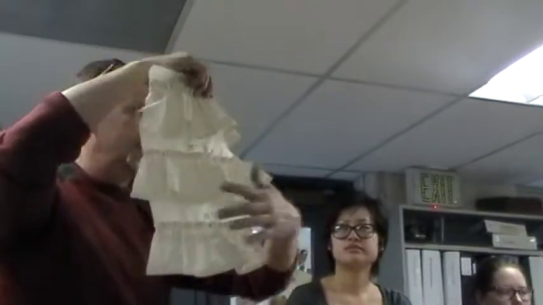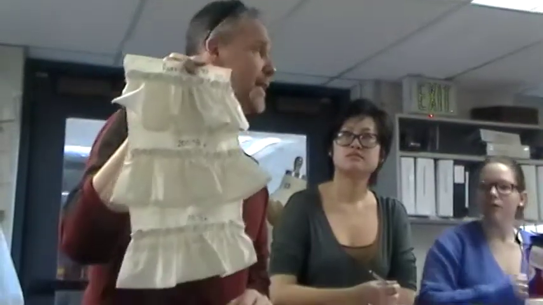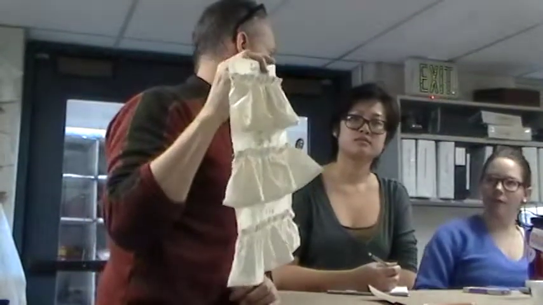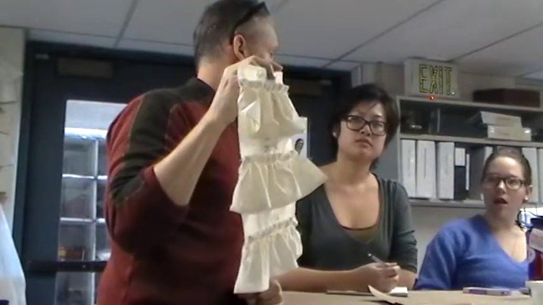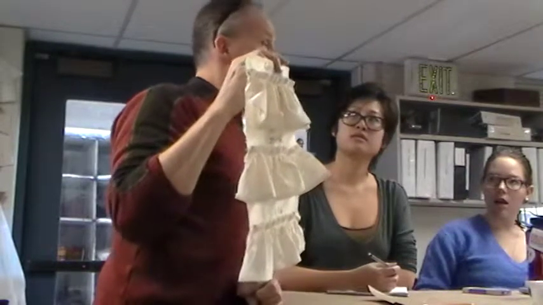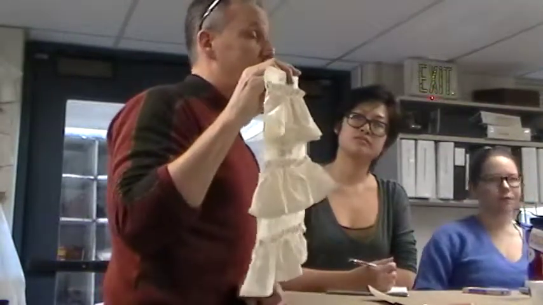This says that this ruffle is 150%. This one is 200%. This is 250%. What exactly does that percentage refer to? What does it mean? How much extra you have? How much extra? Double. I like the way you put it.